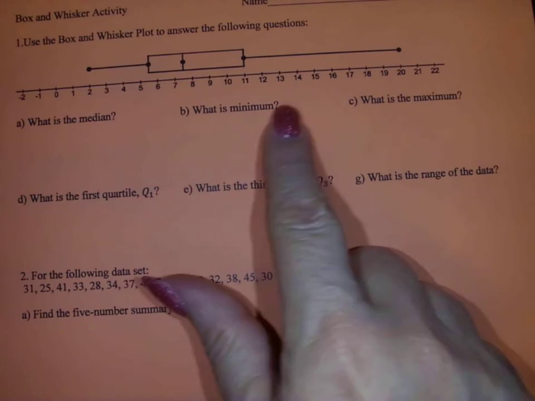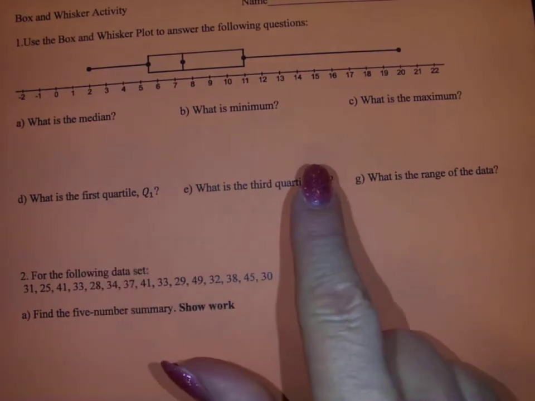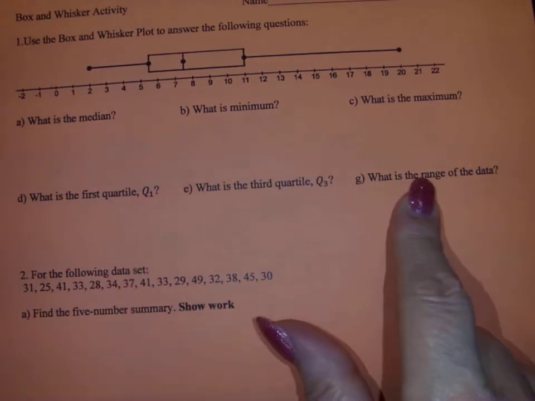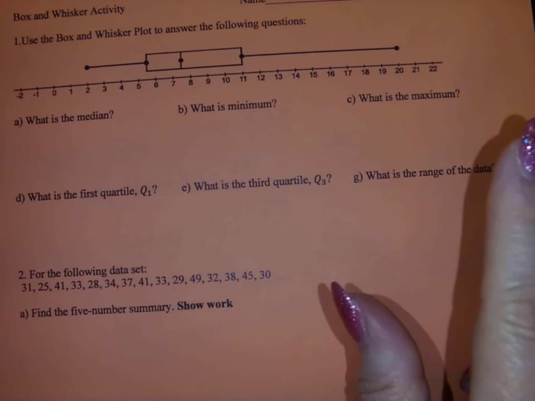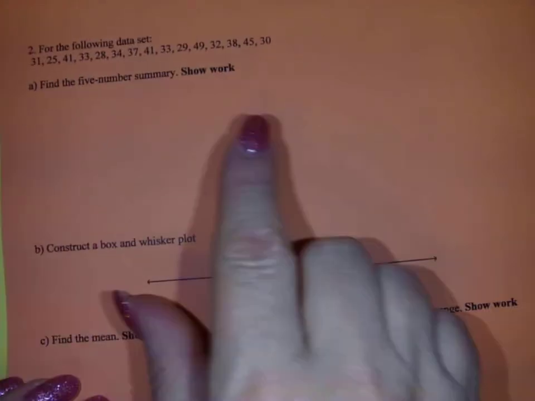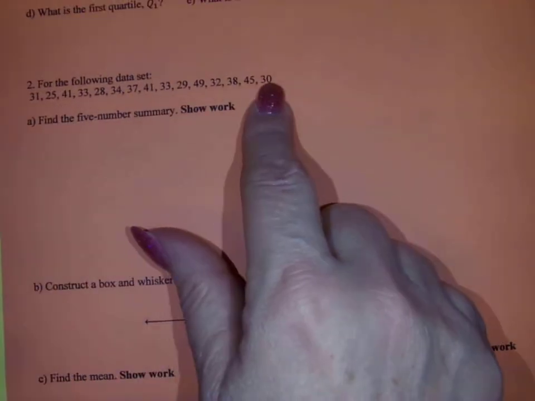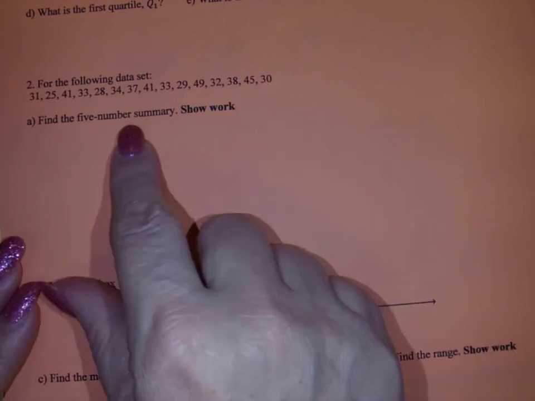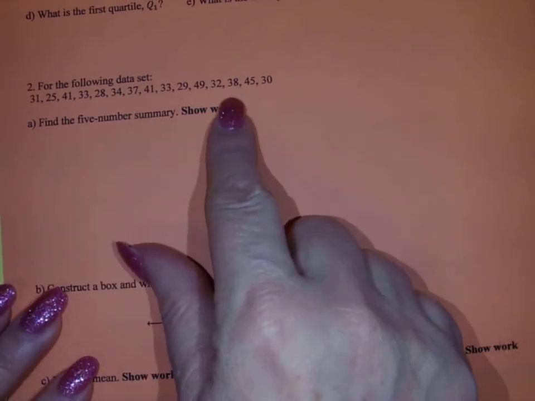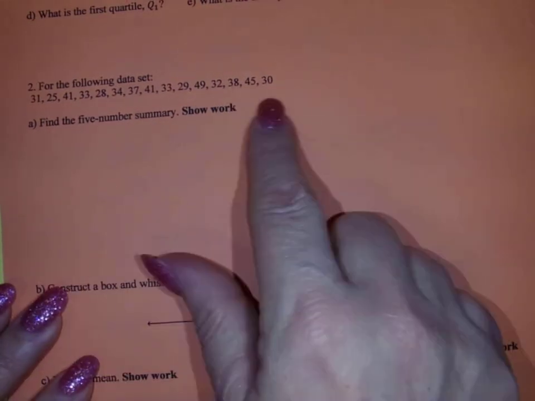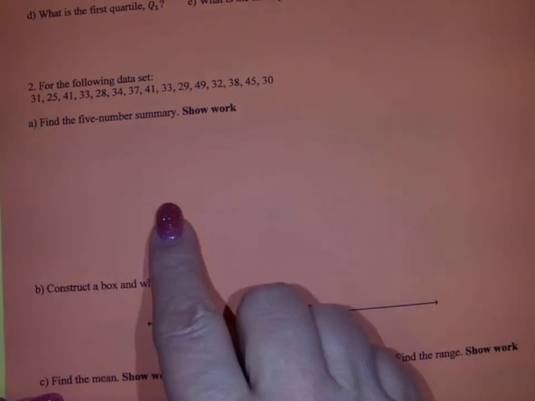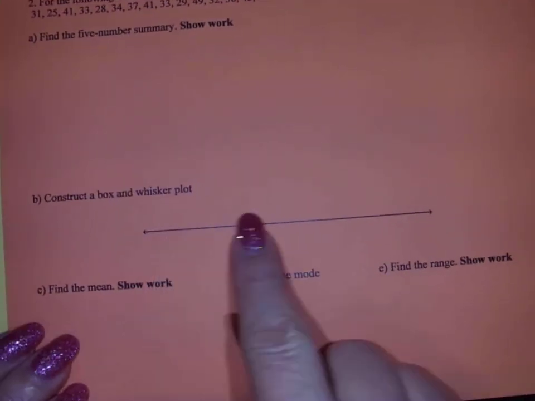Which one's the median, the minimum, the max, the first quartile, the third quartile, and what's the range. Doing the range, I want to see some math there. Then you're going to find the 5-number summary, so you're going to have to put it most likely into numerical order to find that. In order to find the median, you have to put them in numerical order. So put that in numerical order, and then find all of the parts, and then create a box and whisker.